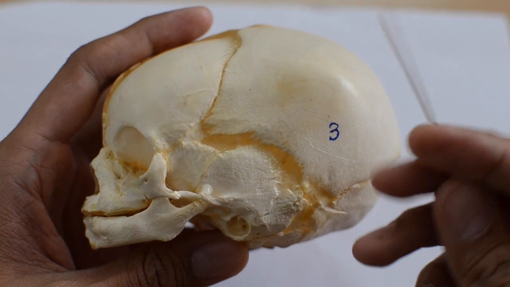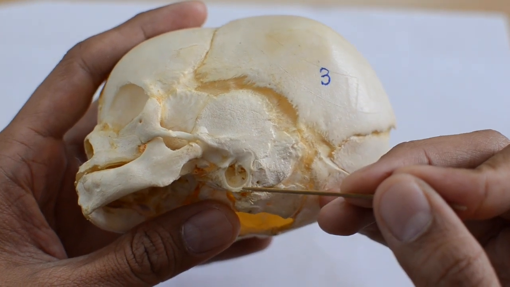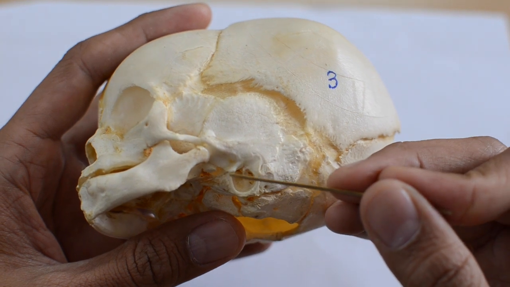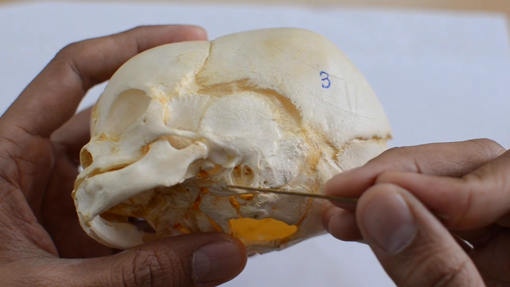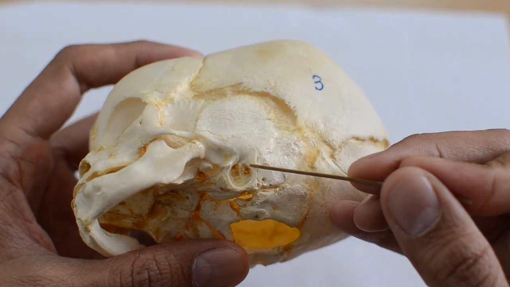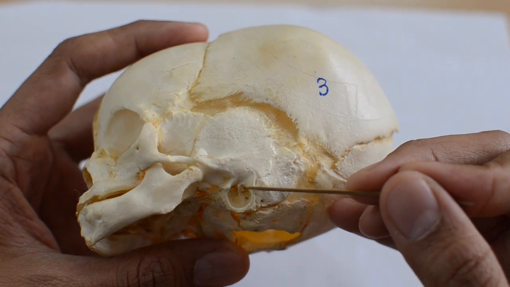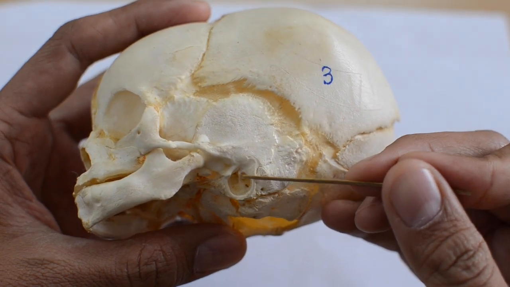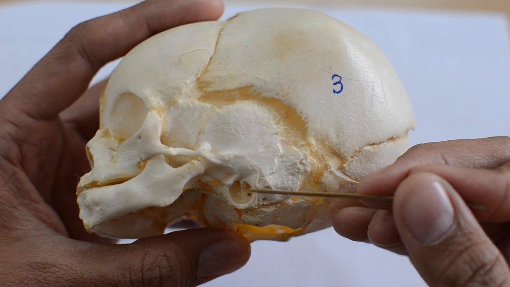Now below that you can see the portion of the external acoustic meatus. Now the bony portion of the external acoustic meatus is underdeveloped or not developed just because the tympanic plate is seen in the form of a ring. In adult the tympanic plate is a triangular plate, but over here it is seen in the form of a ring, and so the bony part of the external acoustic meatus is almost absent, and directly you can see the presence of the tympanic membrane which is directed downward.